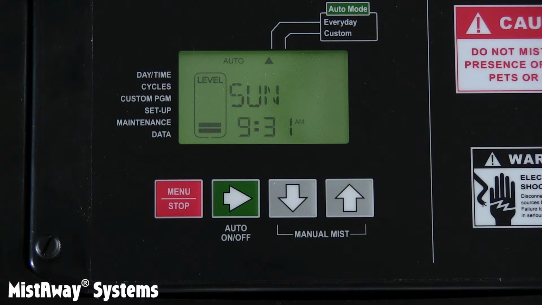In the main body of the display, you'll see three pieces of information: the day, the time, and the level. In a Gen 1.3, it's the level of solution remaining in the drum. In a Gen 3, it's the level of concentrate remaining in the bottle. Just under the display are four navigation buttons: a red menu/stop button, a green right arrow button, and two gray buttons marked with up and down arrows.